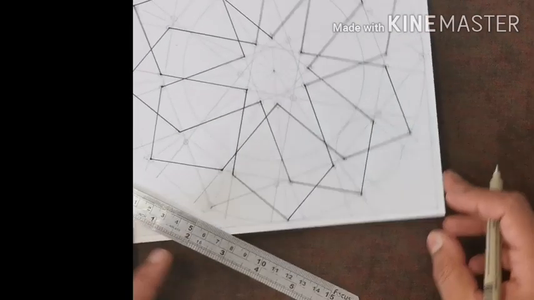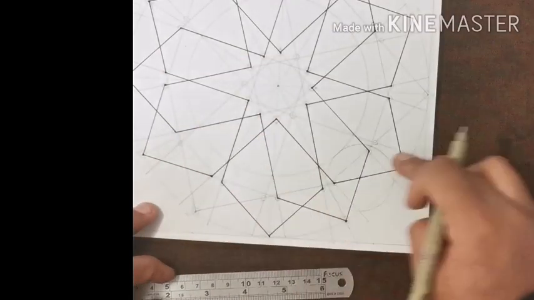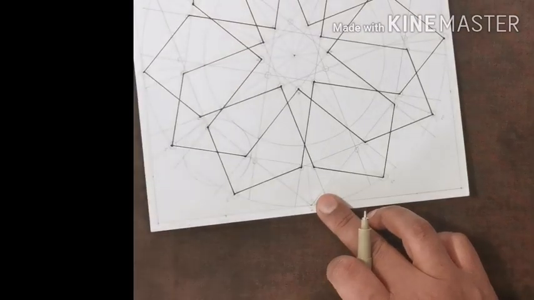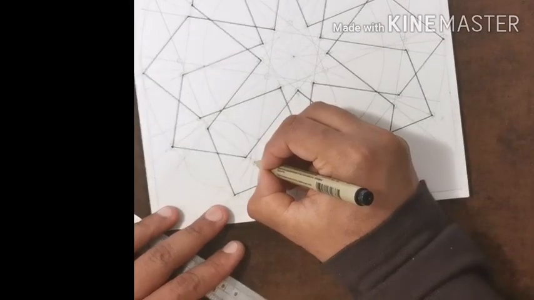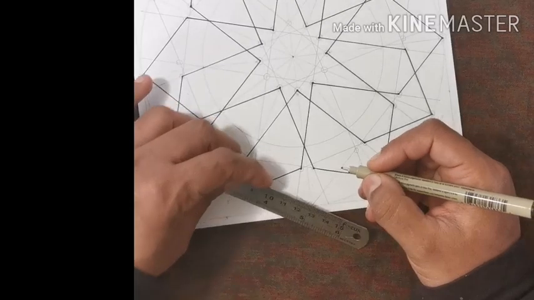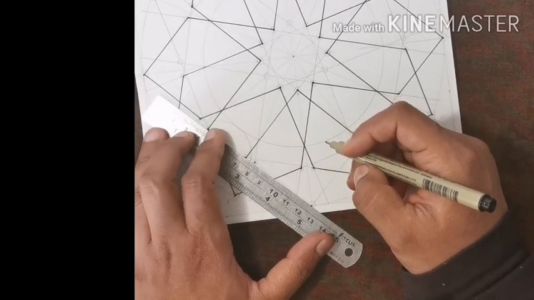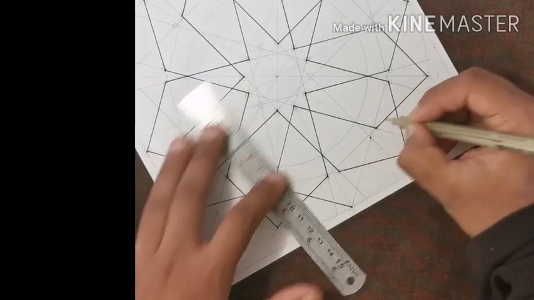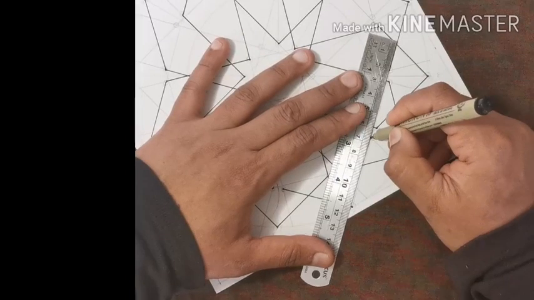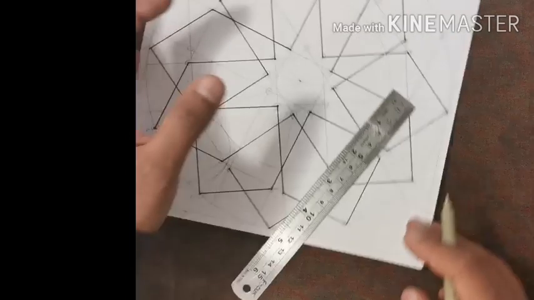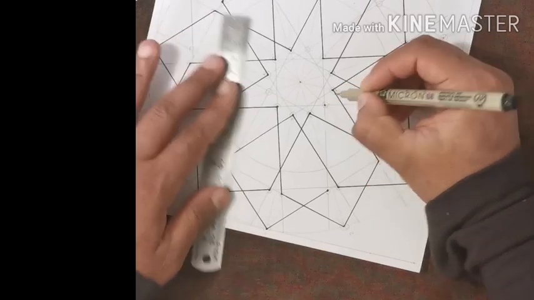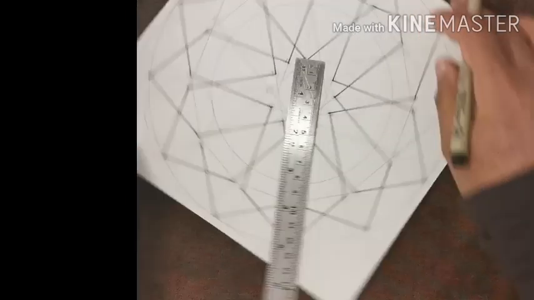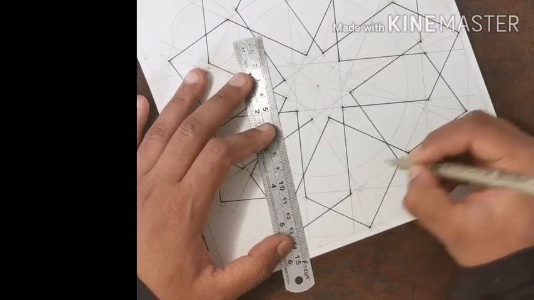Now we can see one more square is left, like the corner of the squares are left to join. We'll do that also. Again, that is one. We'll start off with that. One point here and here. We will join them. Next point is over here. This is coming and joining here. And then this is coming over here.